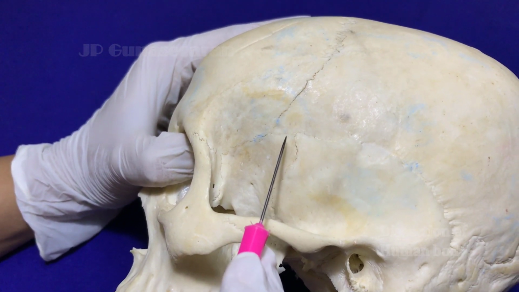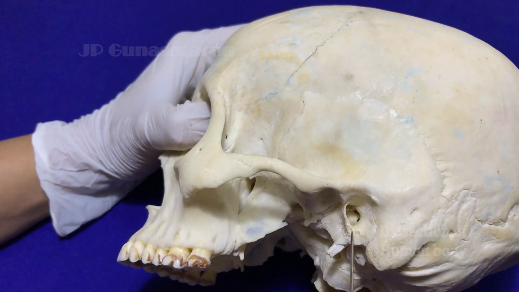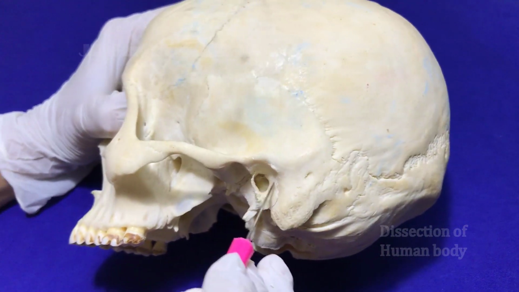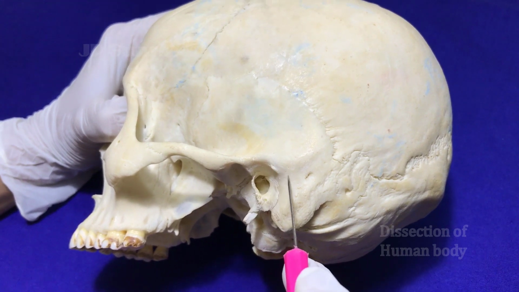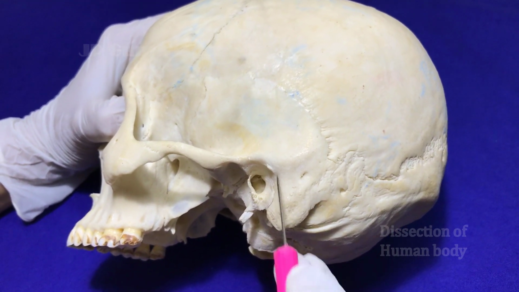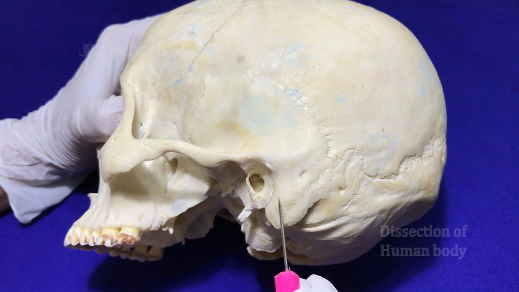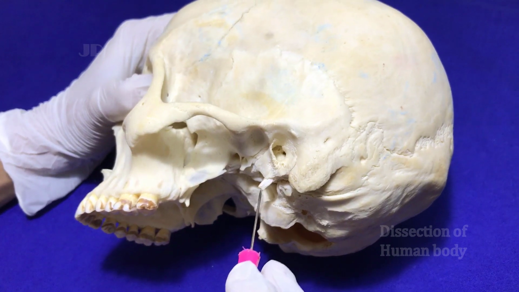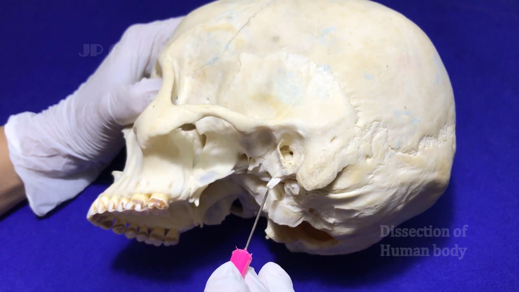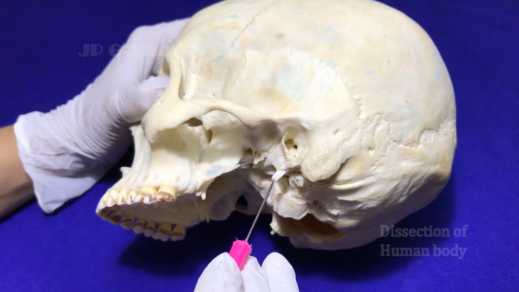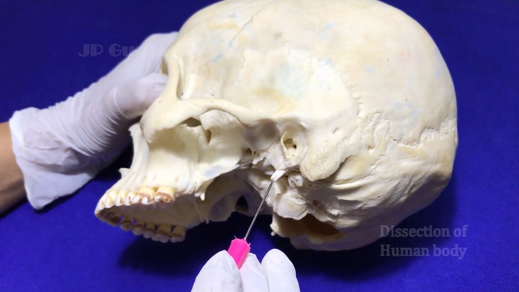behind the frontozygomatic suture. Then the most important feature that you can see in Norma lateralis is the external acoustic meatus. Behind and above the external acoustic meatus, we have the McEwen's triangle, which forms the lateral wall of the mastoid antrum. Then we have the styloid process, which gives attachment to 3 muscles innervated by 3 different nerves and 2 ligaments, together called the styloid apparatus.